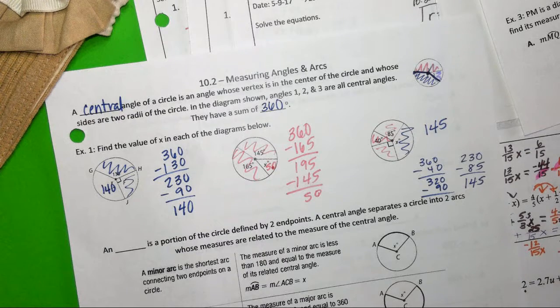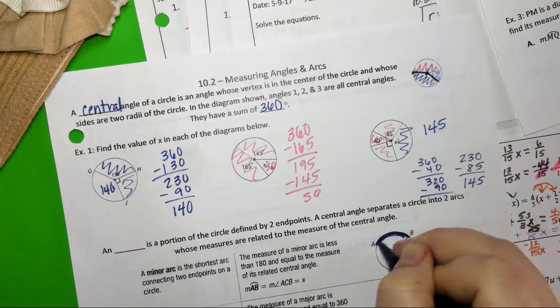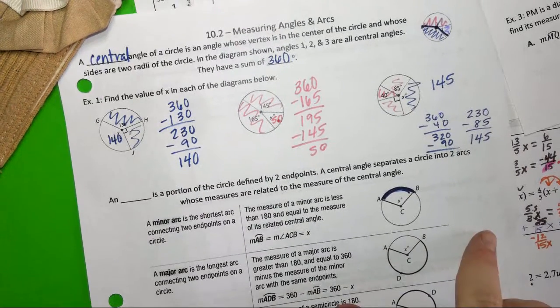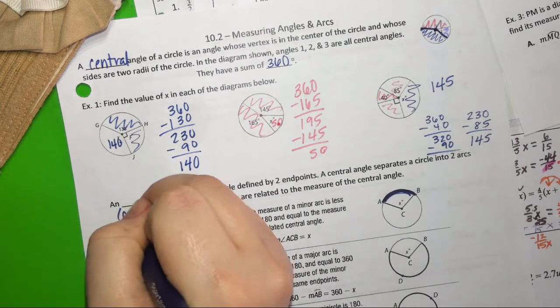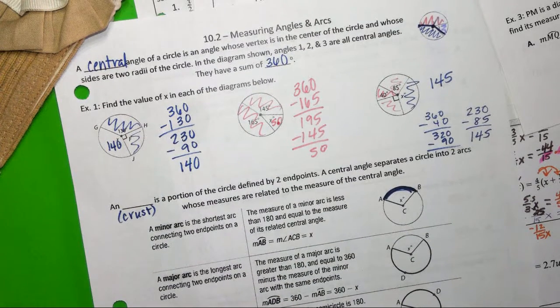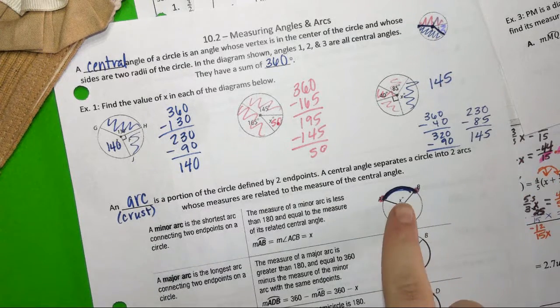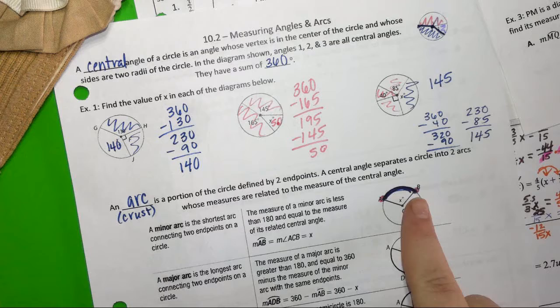So that has to deal with the central angles. Now we're going to talk about the actual outside piece, the crust itself. So I think of it as the crust because I relate everything to food. The way I thought of the circumference is finding all the crust added up. But it's actually called an arc. That makes sense too. So an arc is a portion of the circle defined by two endpoints. A central angle separates an arc into two arcs whose measures are related to the measure of the central angle.